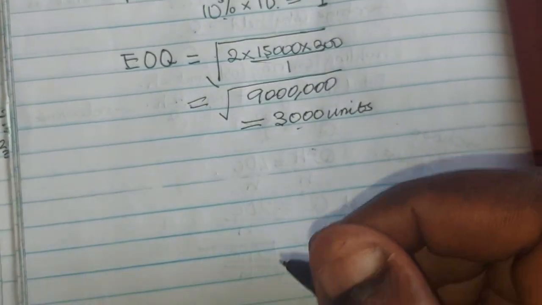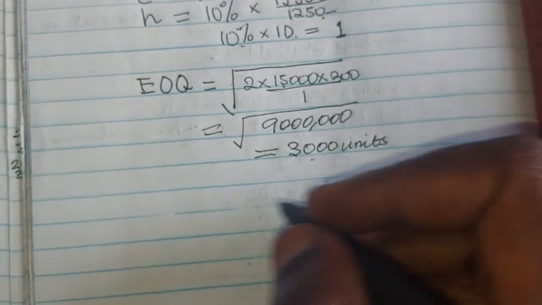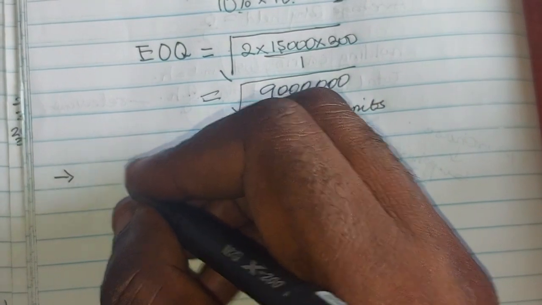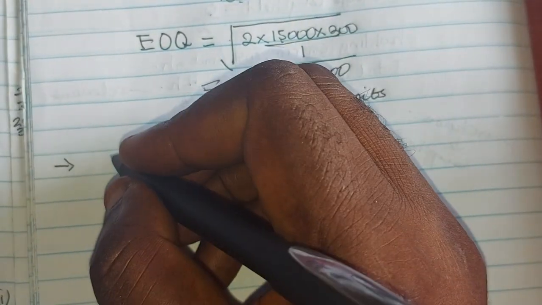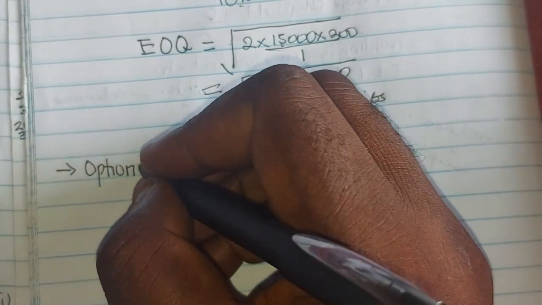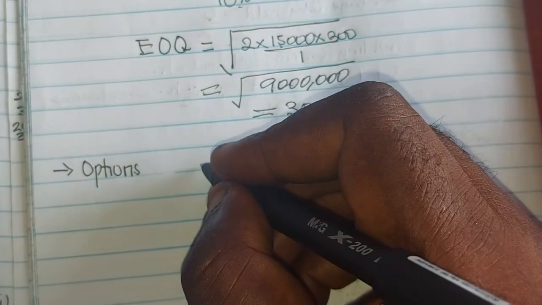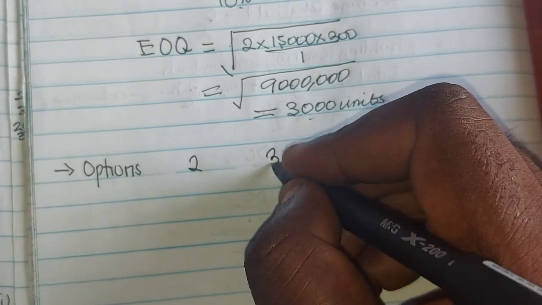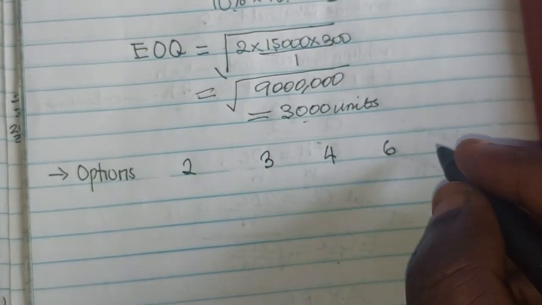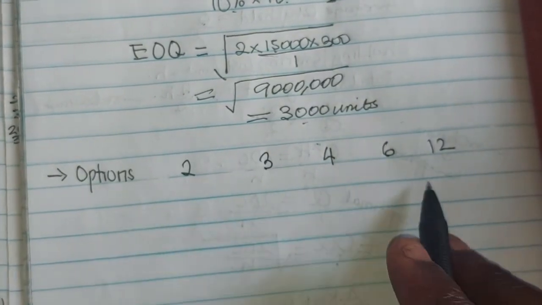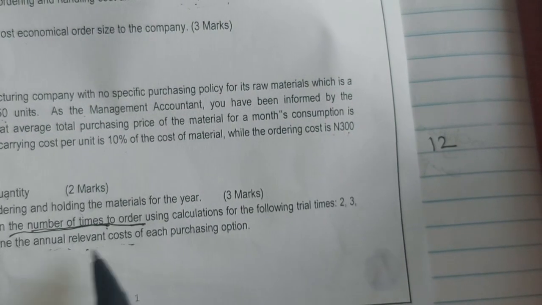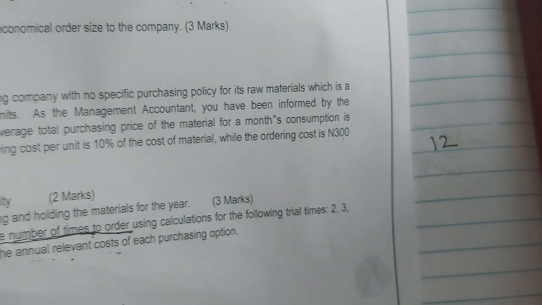Option. Now, let's look at this. We know that the annual demand. So let's look at this. Please, students, I want you to take note. Look at the options. We have 2, 3, 4, 6, and 12 times. It has been given: 2, 3, 4, 6, and 12. Determine the annual relevant cost.